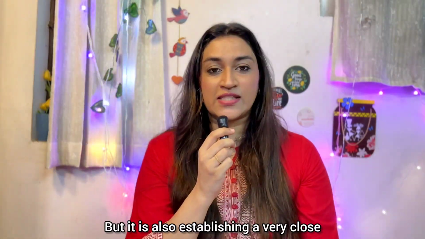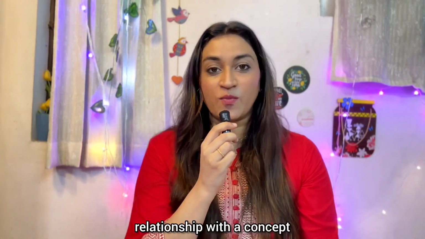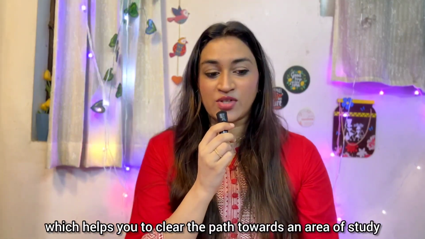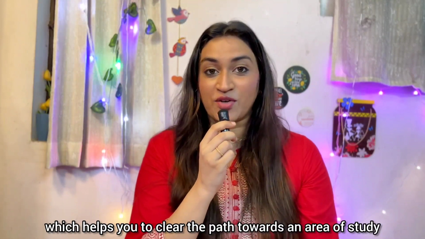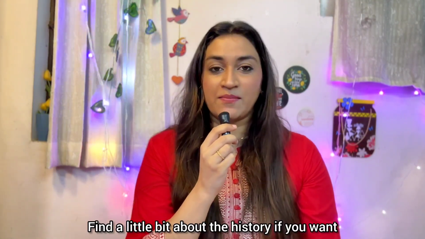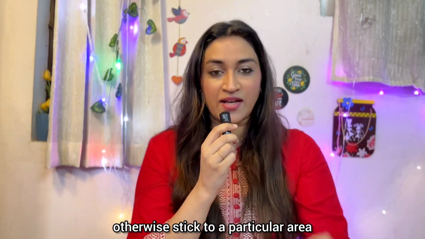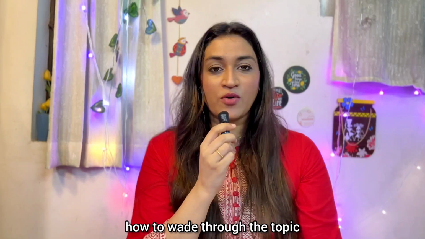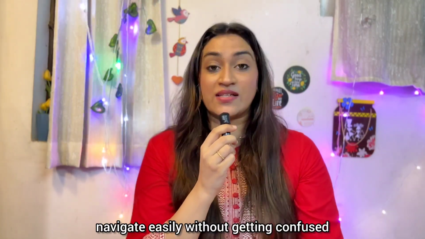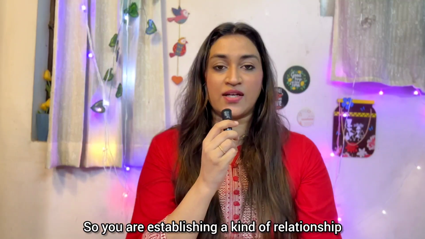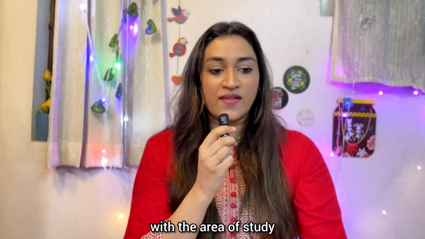But it is also establishing a very close relationship with a concept, which helps you to clear the path towards an area of study. Find a little bit about the history if you want, otherwise, stick to a particular area and you will know how to wade through the topic, navigate easily without getting confused. So you are establishing a kind of relationship with the area of study.